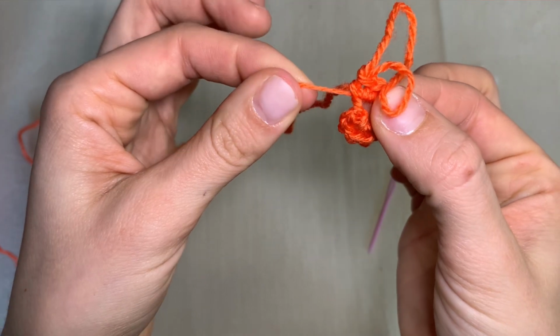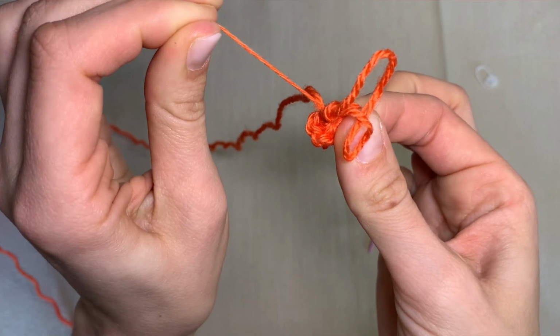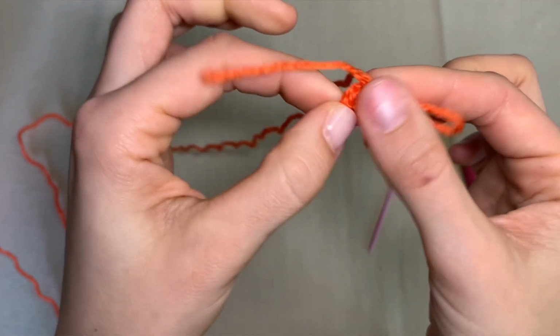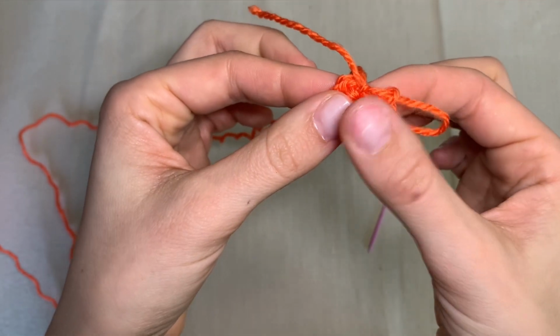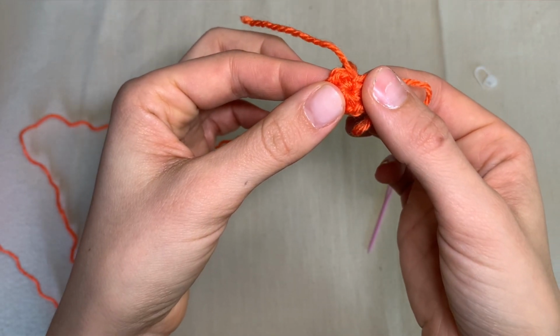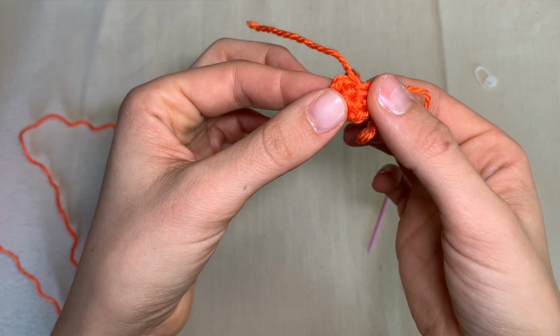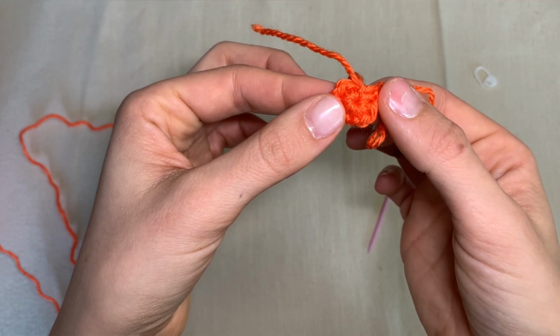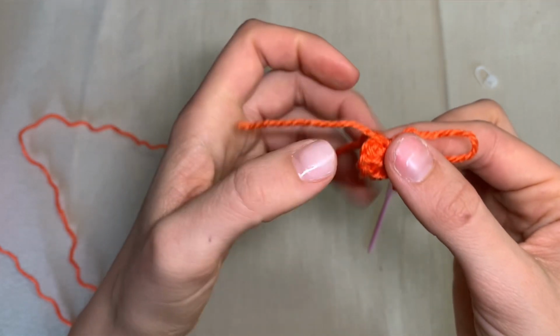You're about to pull your tail, pull it really tight, and there we go. You absolutely close the circle. And if you secure this on the next round, there is no way that circle will ever open again.